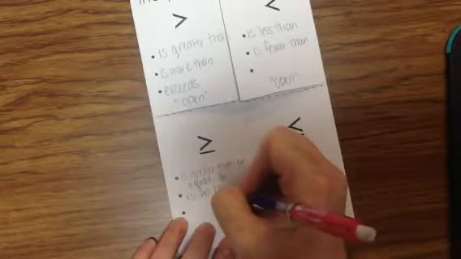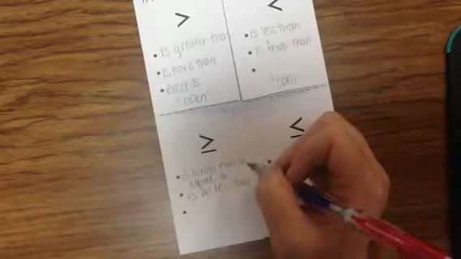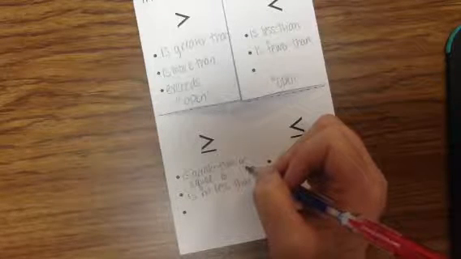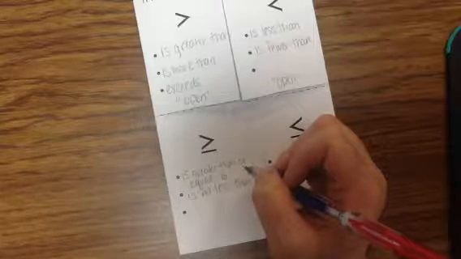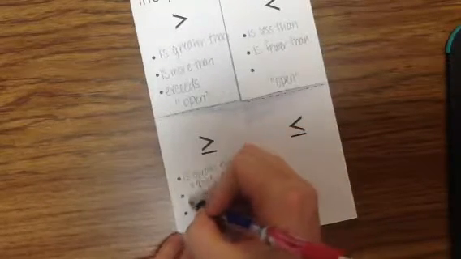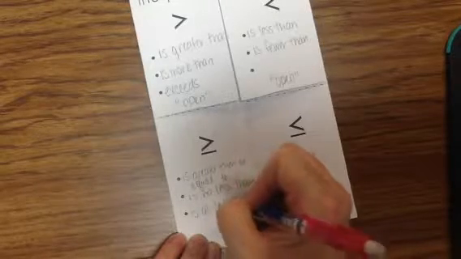So you could say x is no less than 5 or 3 or whatever, okay? And then our last one is going to be is at least.